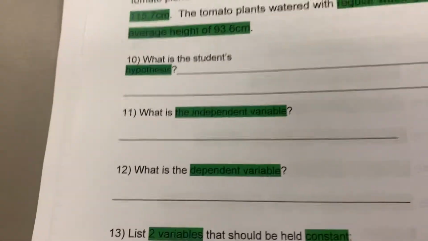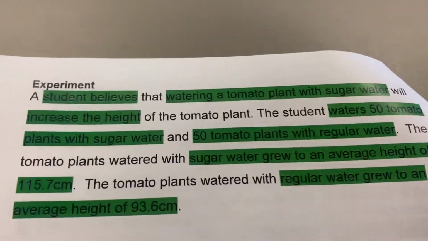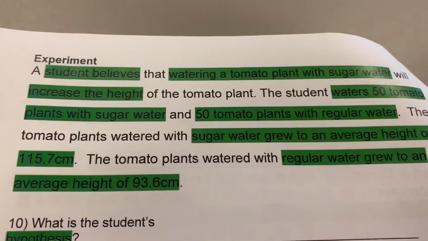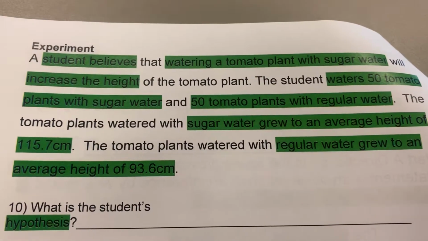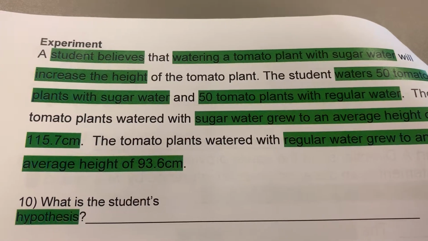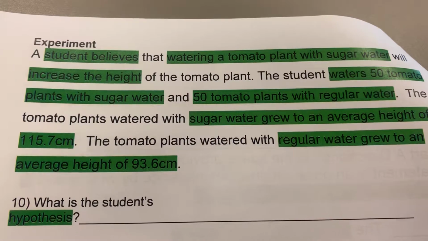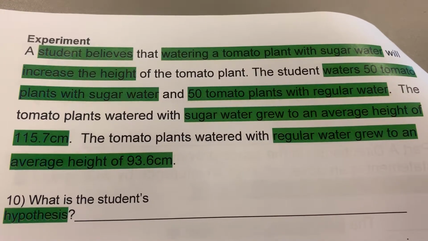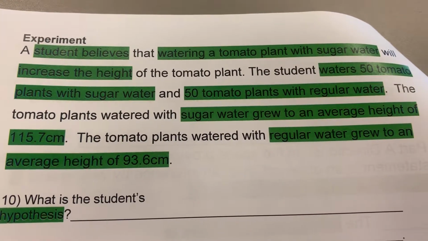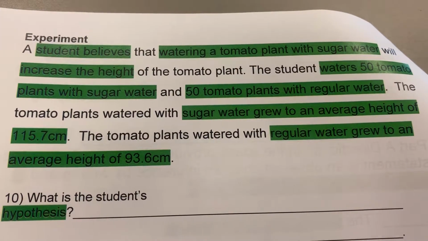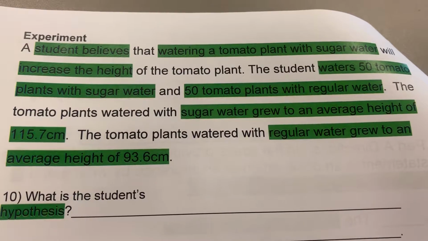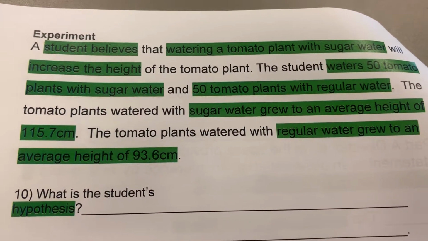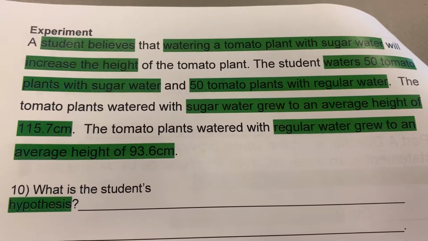Okay, next page, we have an experiment. A student believes that watering a tomato plant with sugar water will increase the height of the tomato plant. The student waters 50 tomato plants with sugar water and 50 tomato plants with regular water. The tomato plants watered with sugar water grew to an average height of 115.7 centimeters. The tomato plants watered with regular water grew to an average of 93.6 centimeters.